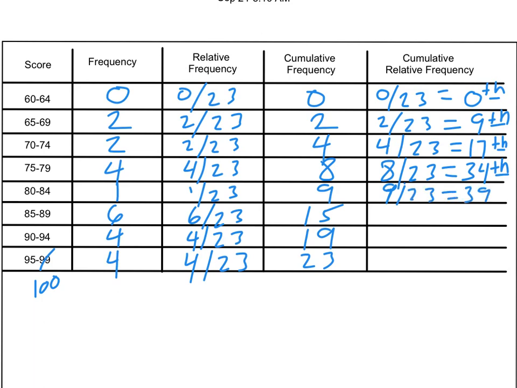Nine out of 23 would be 39th. If you scored at 89, that would be 15 out of 23, which would be the 65th. 19 out of 23, that would be if your score was at 94, that would put you in the 82nd percentile. And if you were up at 100, and you were that perfect paper, you would be at the 100th. Everybody's score was below yours.